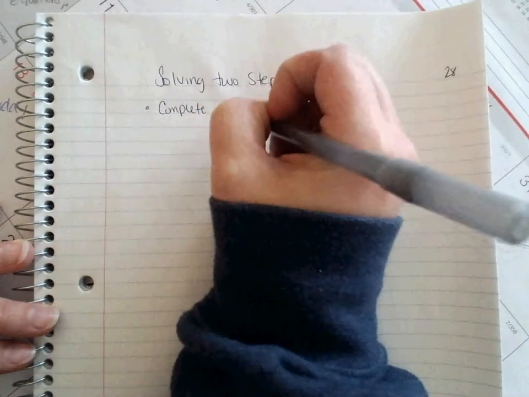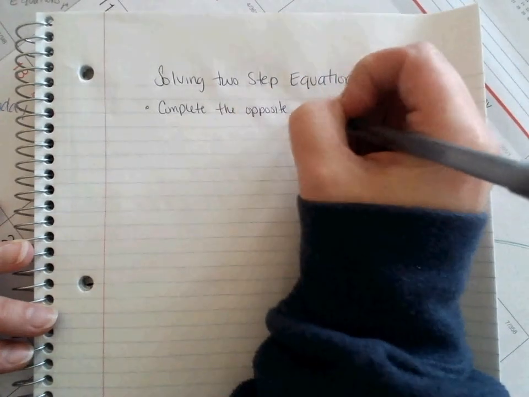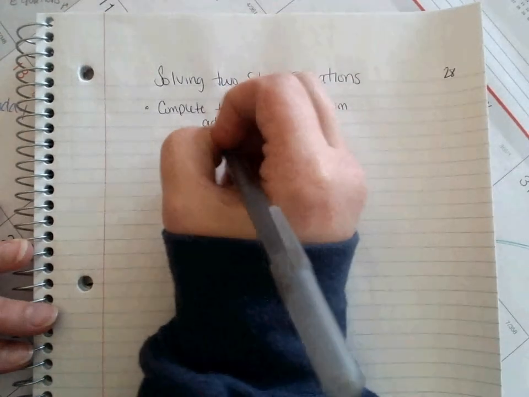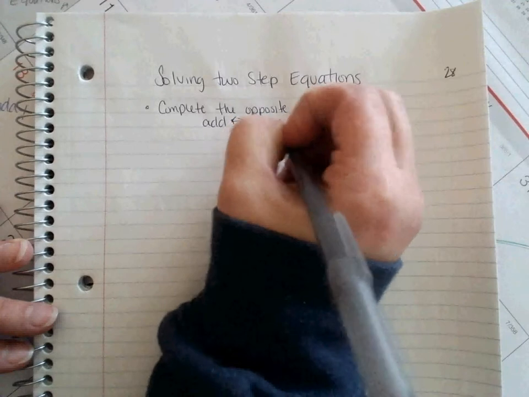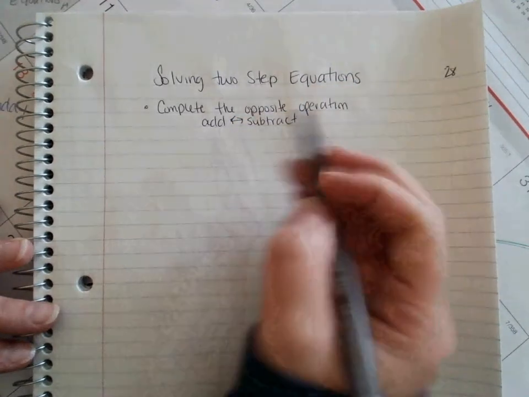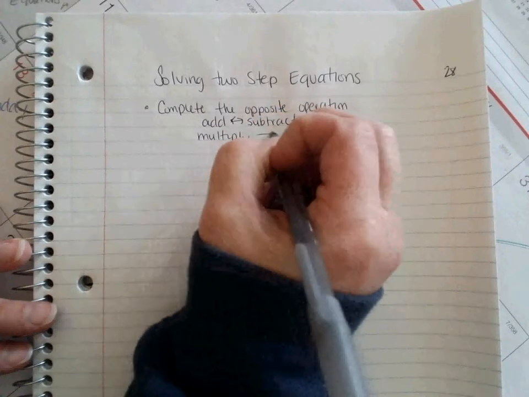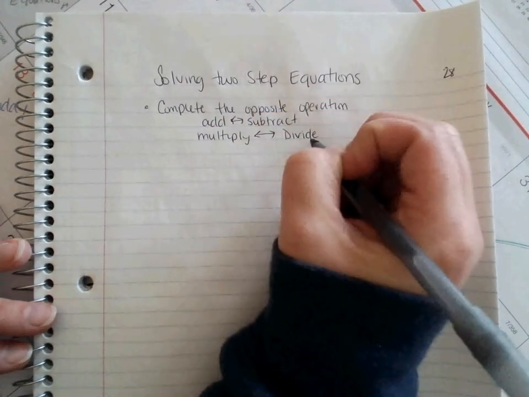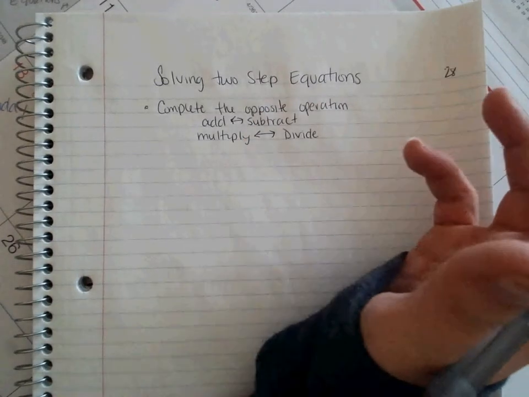the opposite operation. So if we have addition, we're going to subtract. And if we have subtraction, we're going to add. If we have to multiply, then we're going to divide. And if we're going to divide, then we're going to multiply. So we're still going to follow those same steps as before.